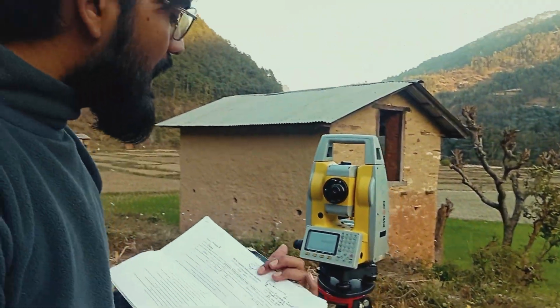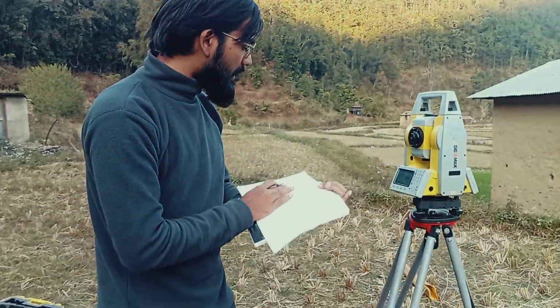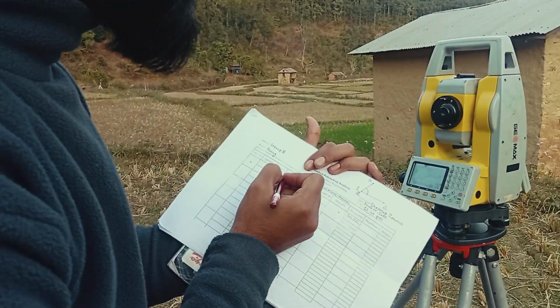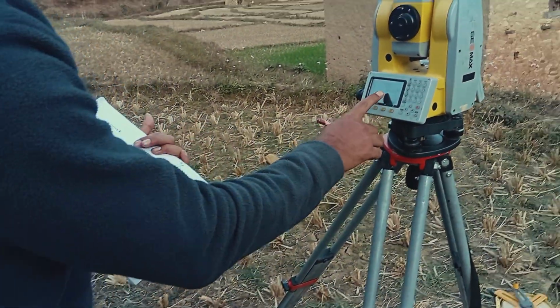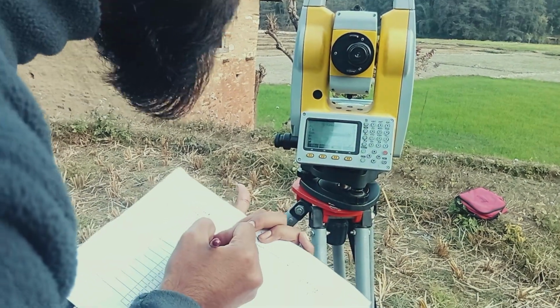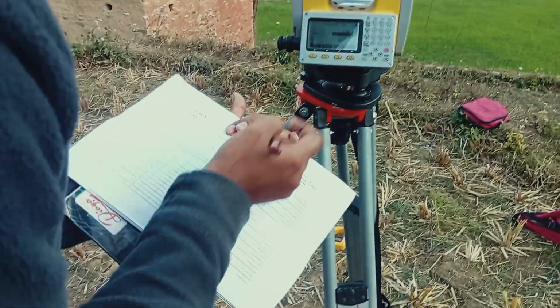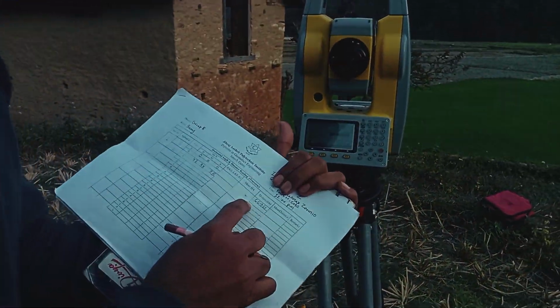Since I have sighted this total station to station 2, and this is in face left, I'll be reading the horizontal angle. Now you can see the horizontal angle here. It's basically 77 degrees 58 minutes 35 seconds. So this one is the horizontal angle, and now I also need to calculate its respective distance here.